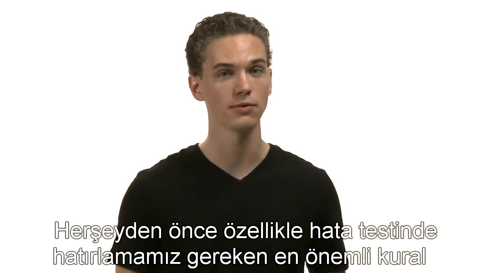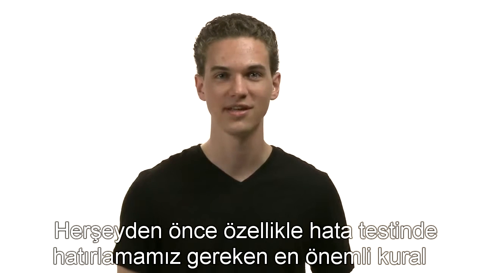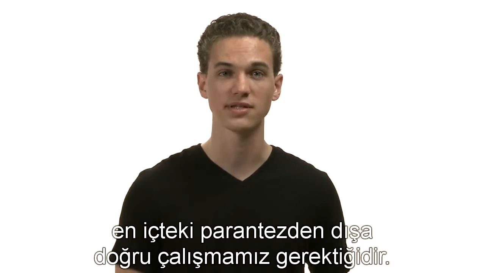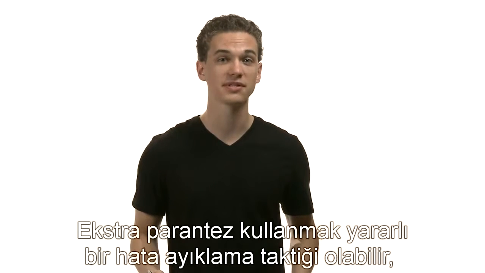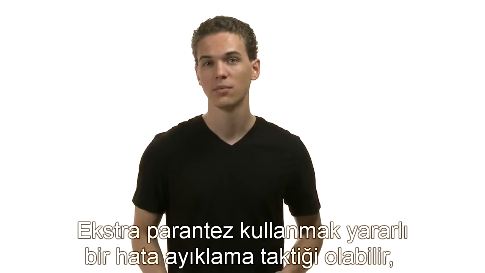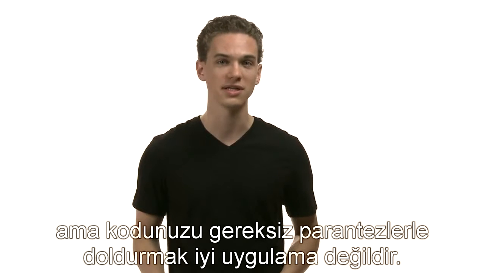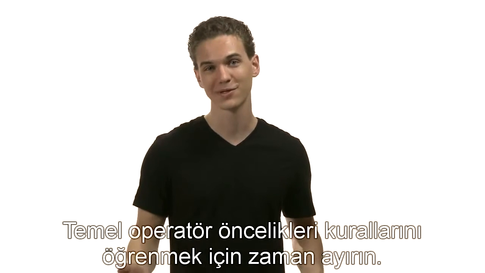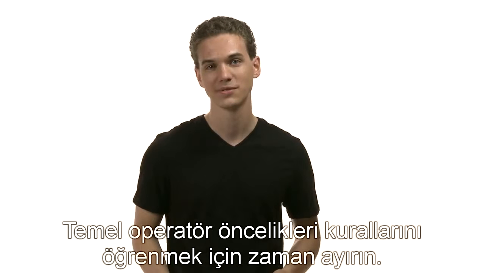First off, the most important rule to remember, especially in bug testing, is that we always work from the innermost parentheses outward. Using extra parentheses can be a helpful debugging tactic, but it's not good practice to litter your code with unneeded parentheses. Take the time to learn basic operator precedence rules.